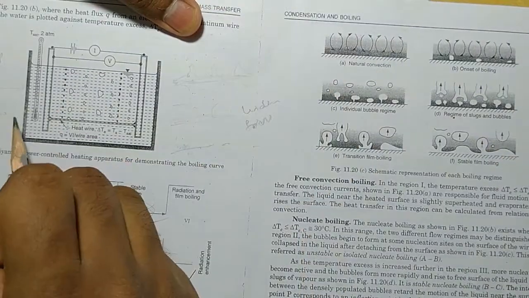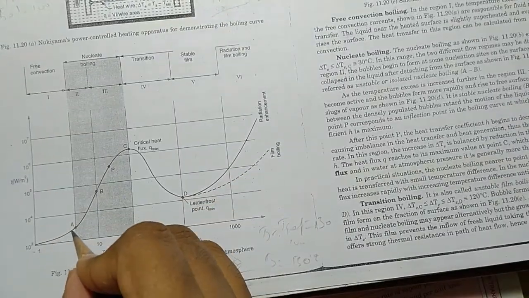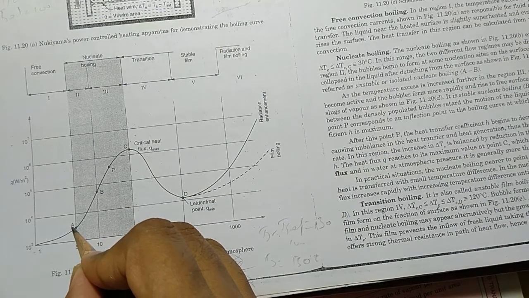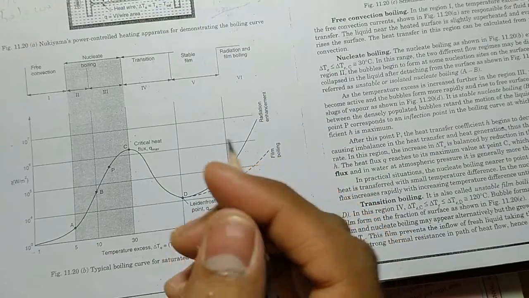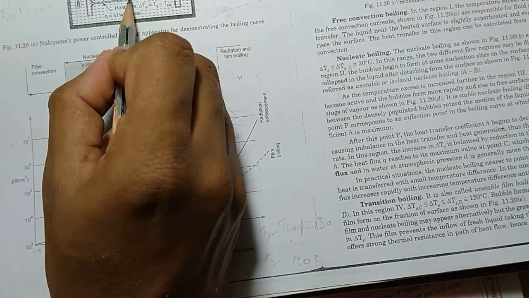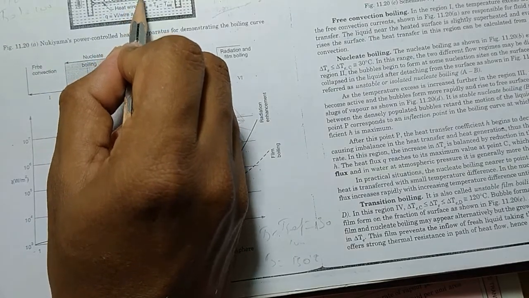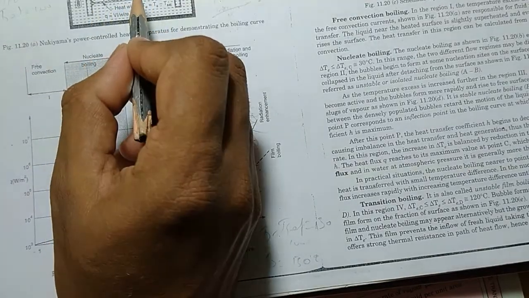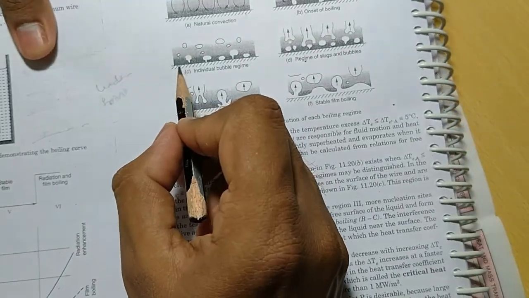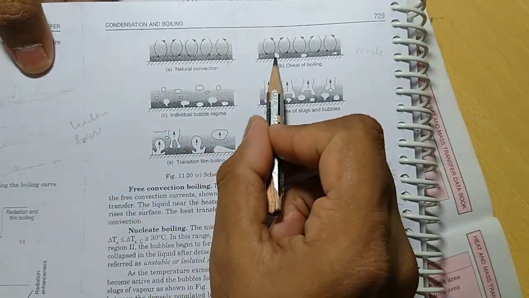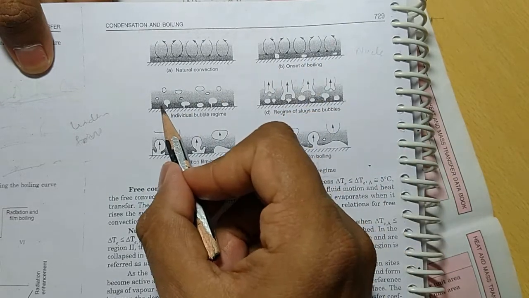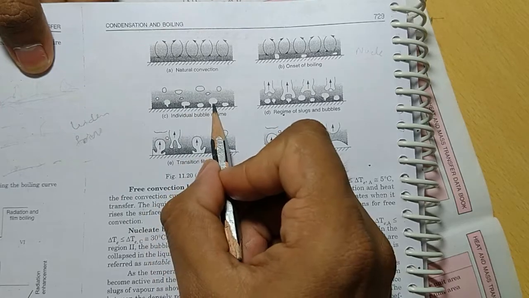When we go on increasing, see at point A, what will happen: bubble formation over the surface takes place in some few places. When we go on increasing the temperature, the bubble formation also goes on increasing. Here you can see that in the first case very few bubbles form from the heater surface, but after that the bubble formation also increases.